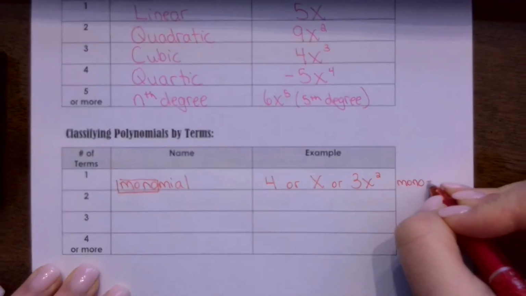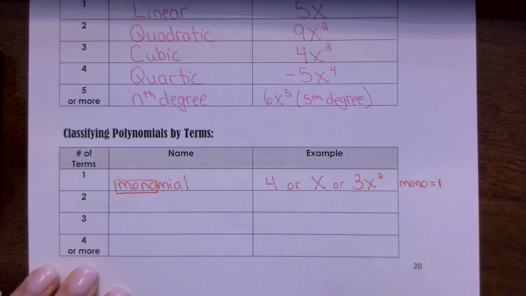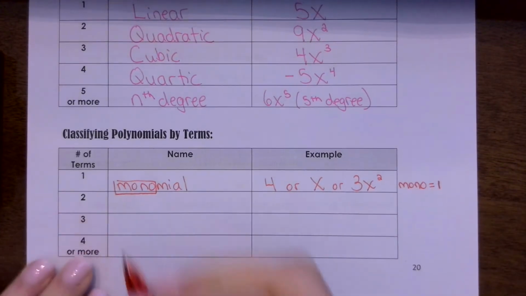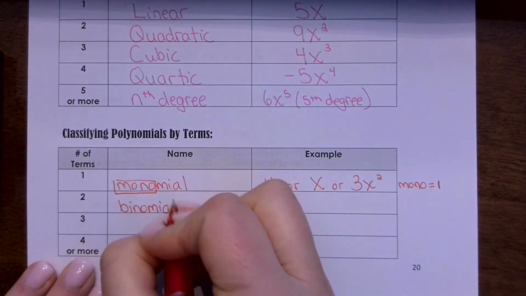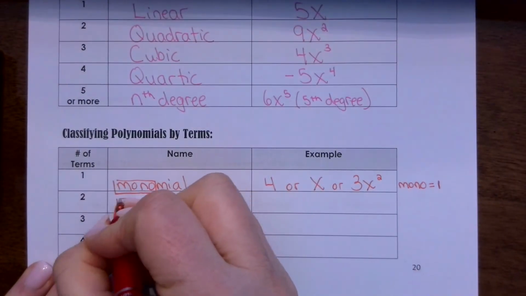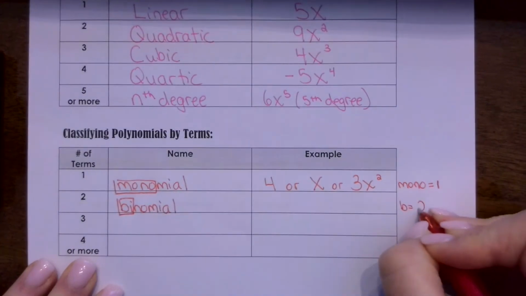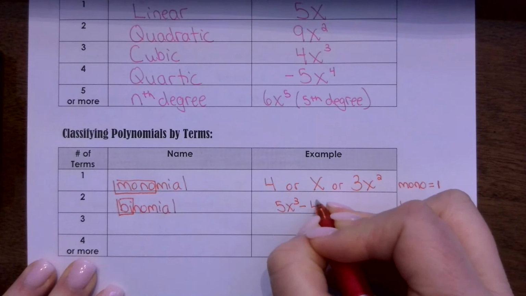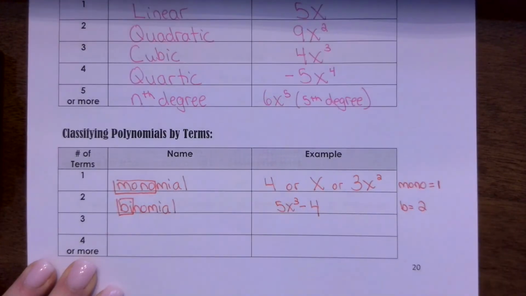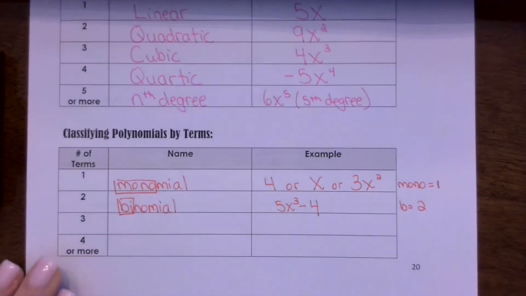Mono equals 1. 2 terms is a binomial. And I'm sure at this point you've learned that bi equals 2. So an example would be 5x cubed minus 4. That is a 2-term expression.